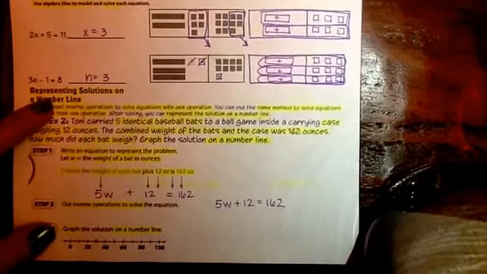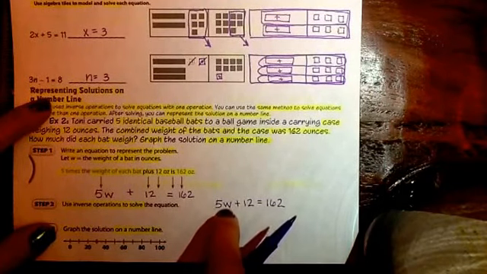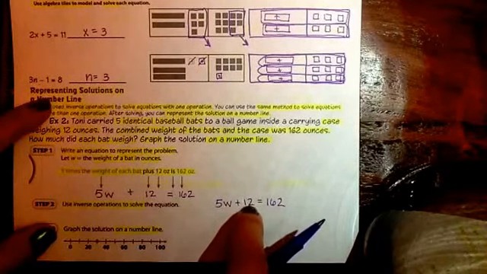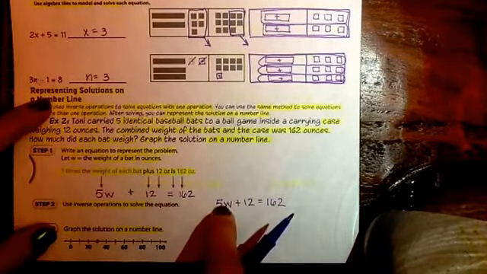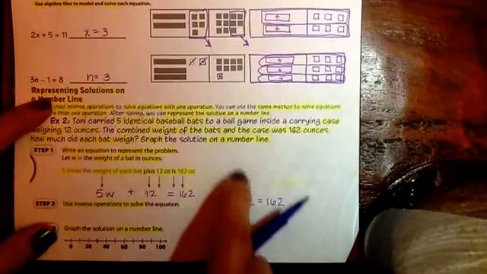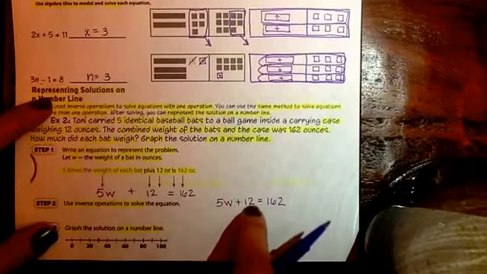Okay, remember, whatever I write, you should be writing on your paper. So remember, my goal is to get the W by itself, and we always want to start with the number that is not the coefficient, not the one next to the variable, but the one that stands alone. So if this was a model, my first step would be to get rid of this 12.